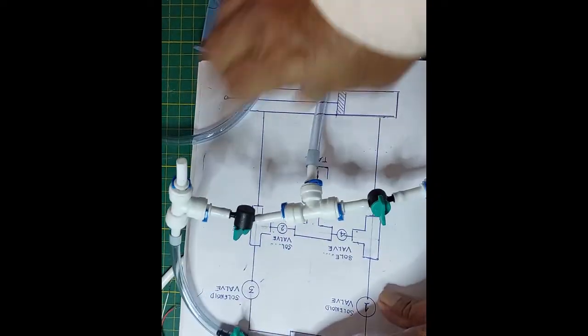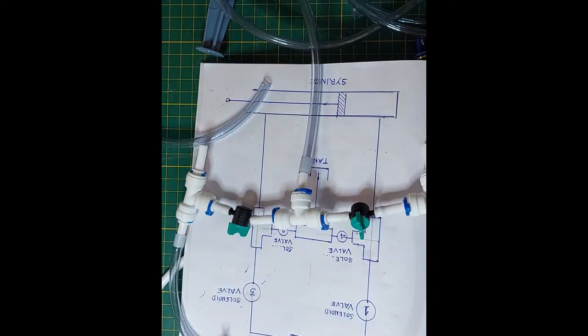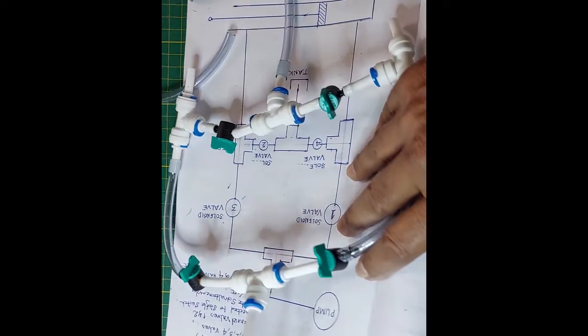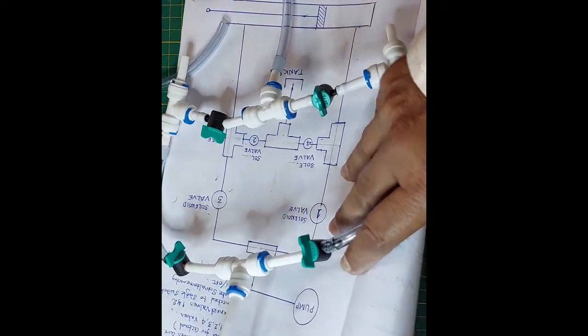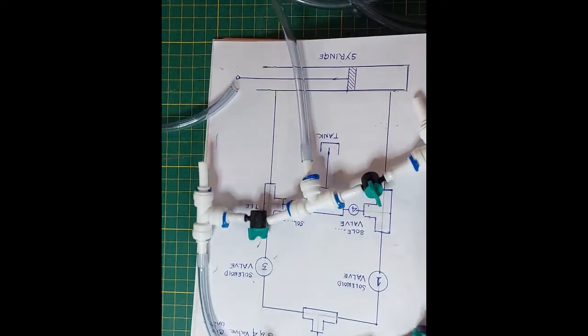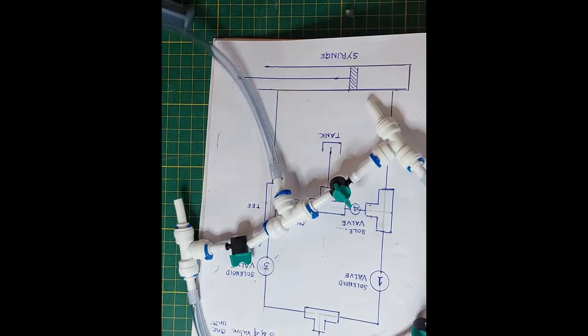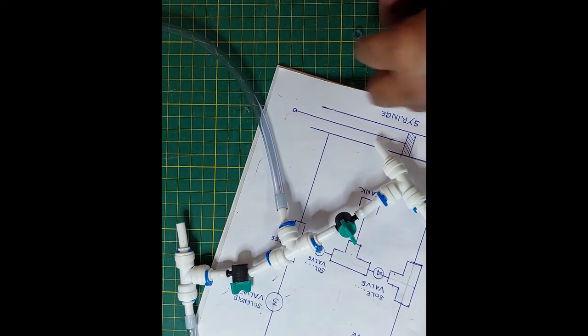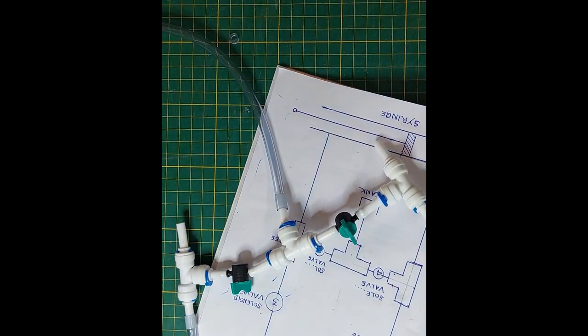Now everything is connected. Now all the things are connected.